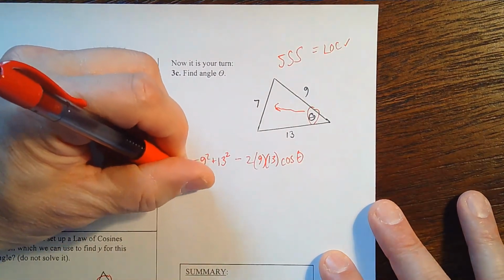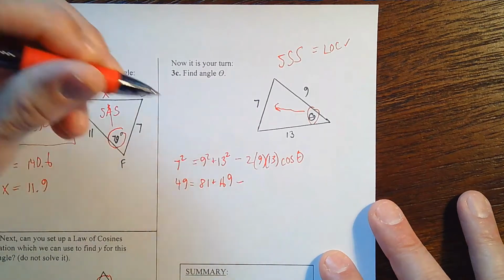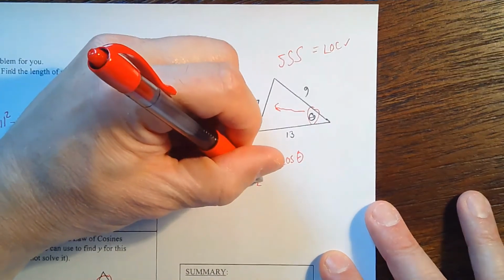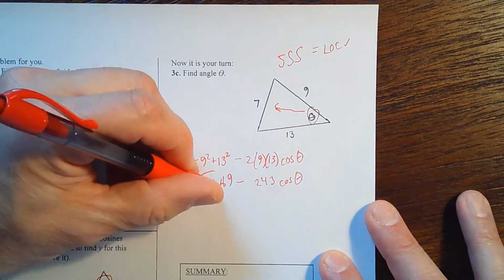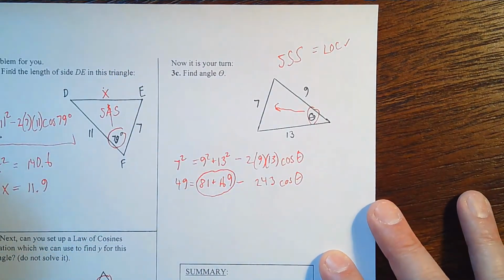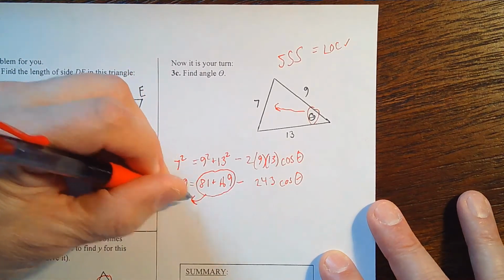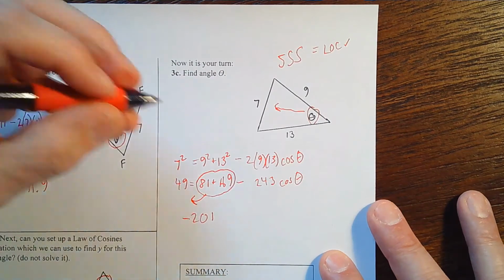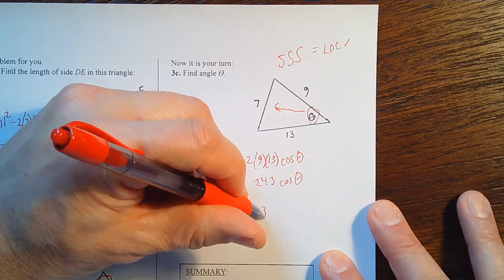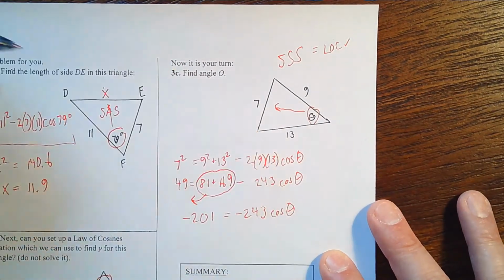49 equals 81 plus 169 minus 243 cosine theta. Again, subtract the 81 and the 169 over first. So that moves over to the other side. And quickly simplifying, again, negative 201 equals negative 243 cos theta.